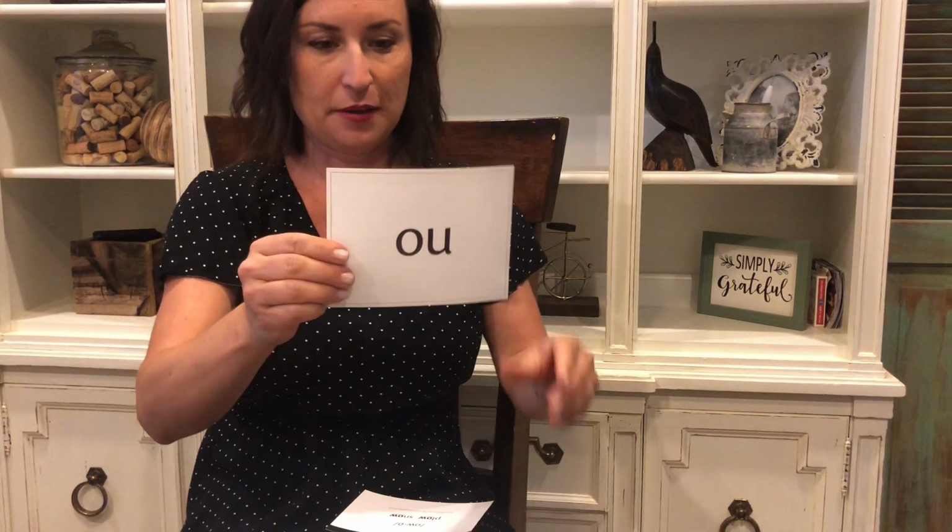I got this really cool clicker to start my recordings, but it's not working, so we'll just do it the regular old way. Today we're going to learn another new phonogram. We are on a roll. Today we're going to learn this phonogram.